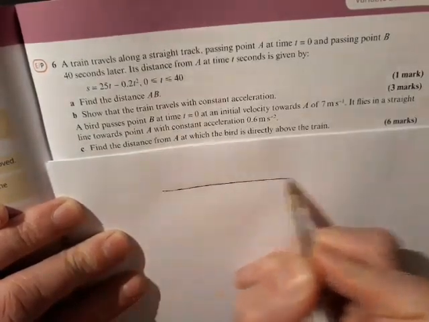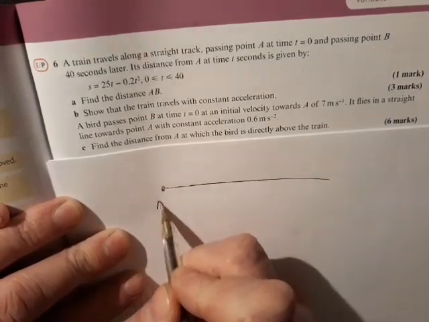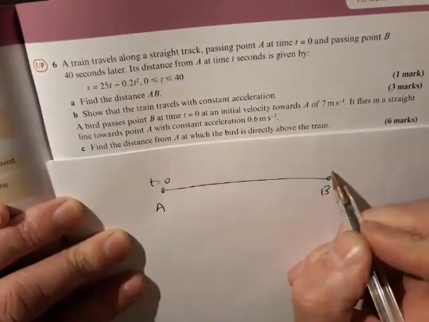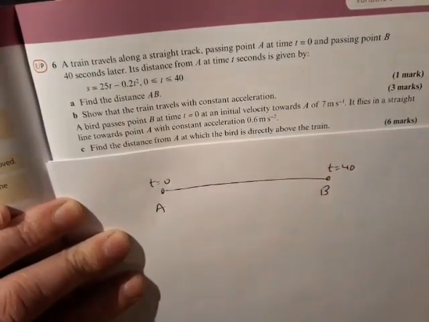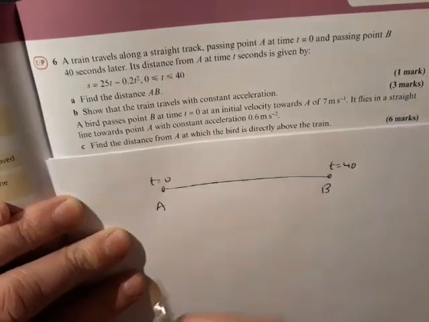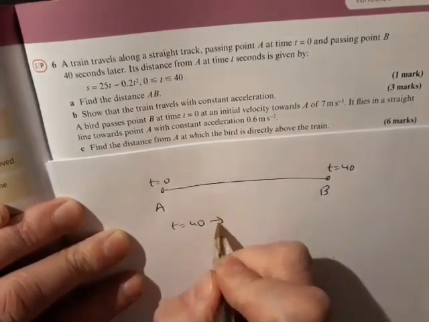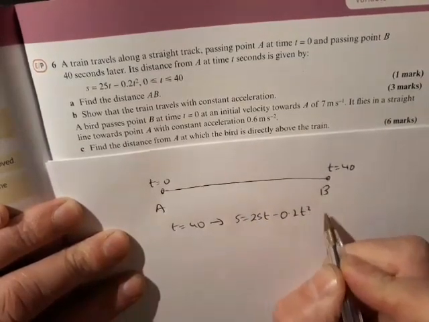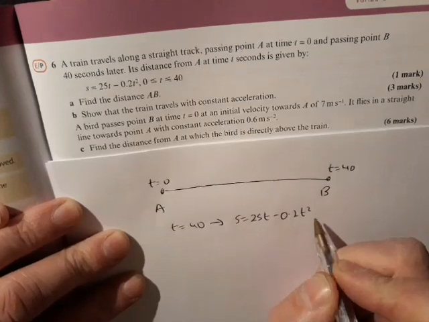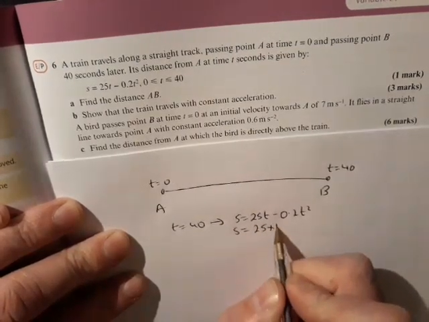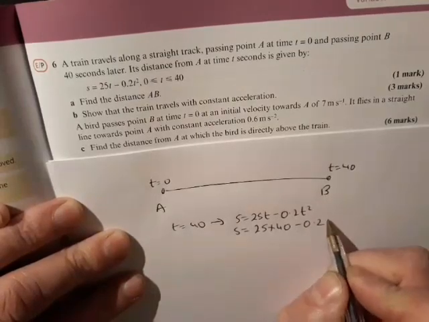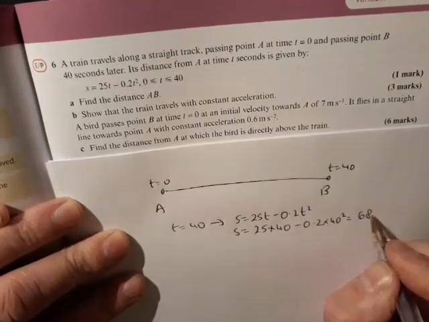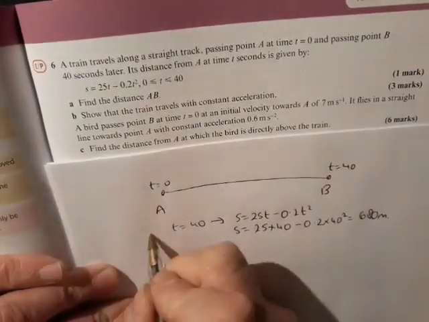Well, okay, so if we draw a diagram, we've got A and we've got B, and the distance t equals 0. The train reaches here at t equals 40 seconds. So hopefully in the first part we got t equal to 40 and we substituted that into s equals 25t minus 0.2t squared, and that would become 25 times 40 minus 0.2 times 40 squared, and getting an answer there of 680 metres. Okay, so that's part A.